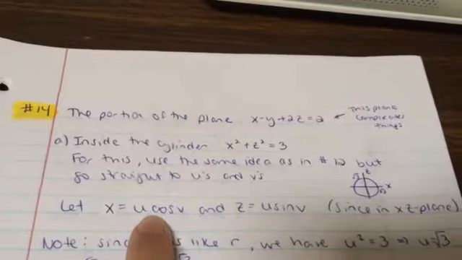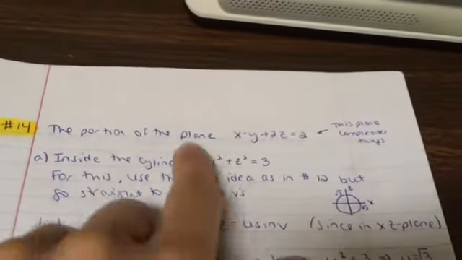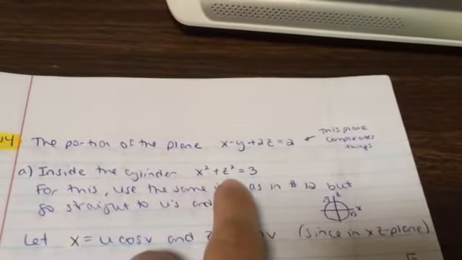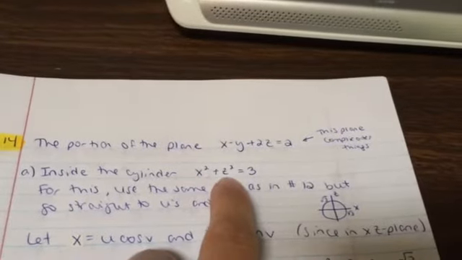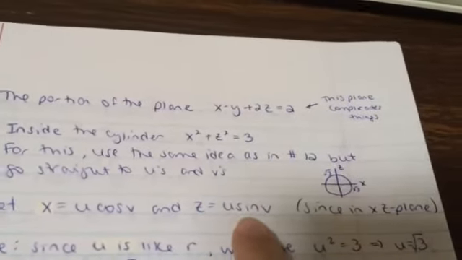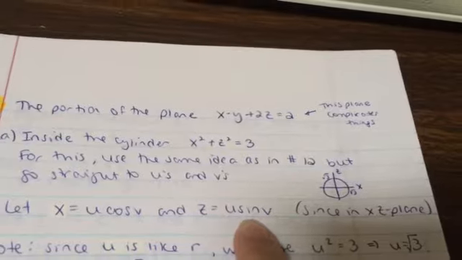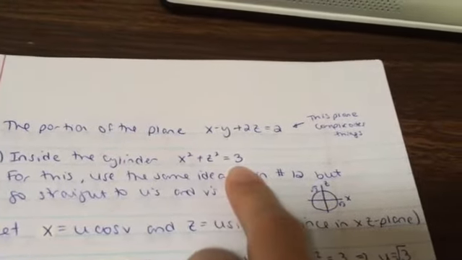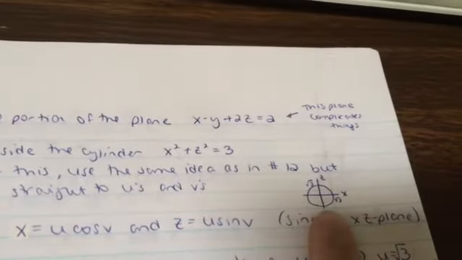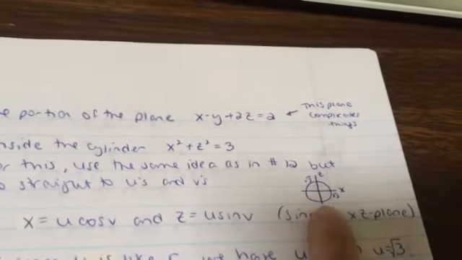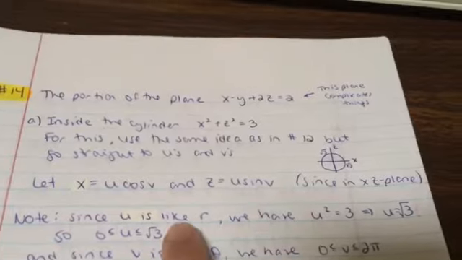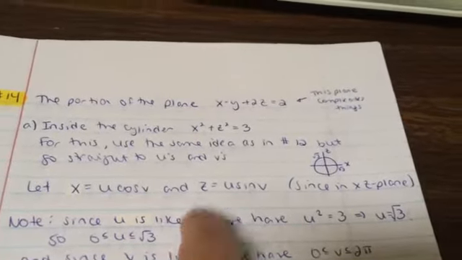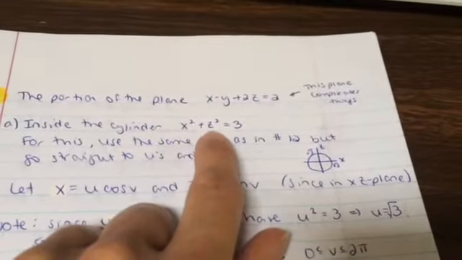So x is u cosine v. Because here, notice it's again the same issue, I don't have any y's, and so z is playing the role of y. So z is u sine v. And then if you graph this in the xz plane, this is r squared. So r would be the square root of 3. So this is what it looks like in the xz plane. It's the circle. Okay, so u is like the r, and so z is like the y.